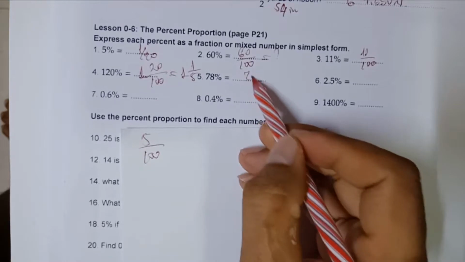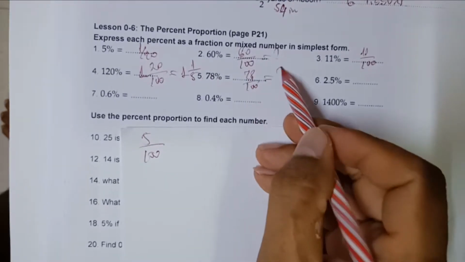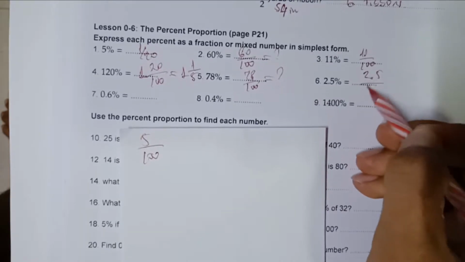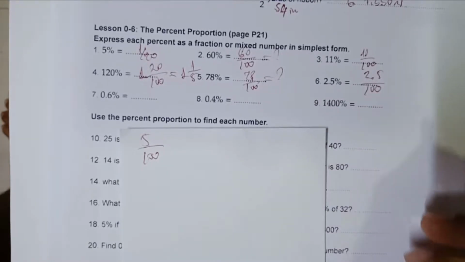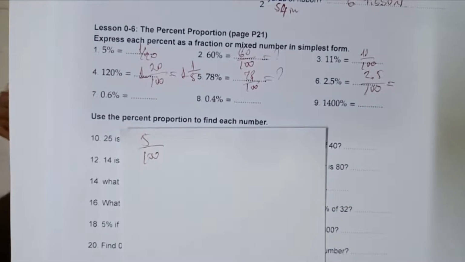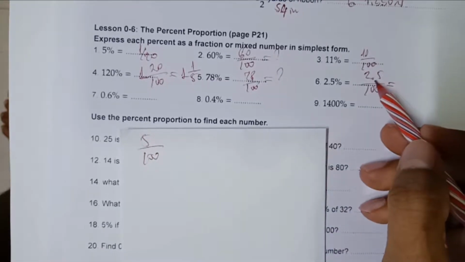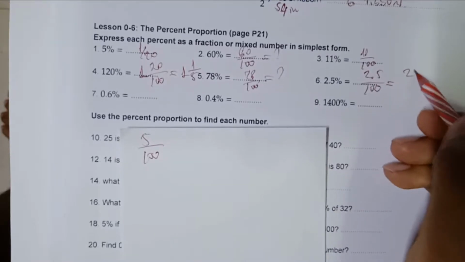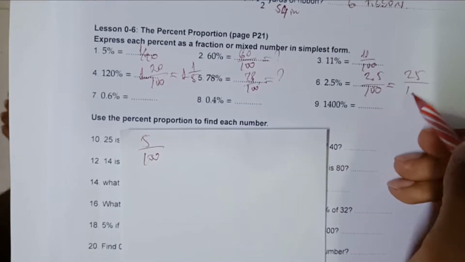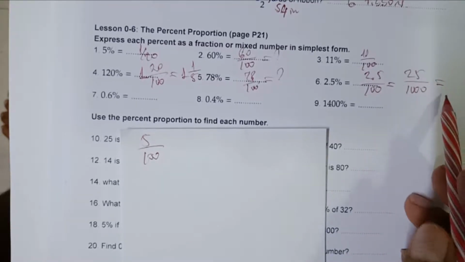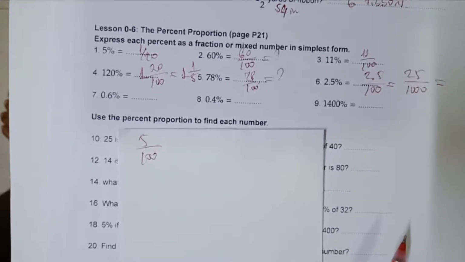78%, 78 over 100, and you simplify it. 2.5%, you have 2.5 over 100, and you simplify this. Now, if you do not know how to simplify with a decimal and a whole number, you move the decimal one place. You can put just 25. This one will be over 1000. Now from that, I think you can already simplify by 5 and you get to the simplest answer.